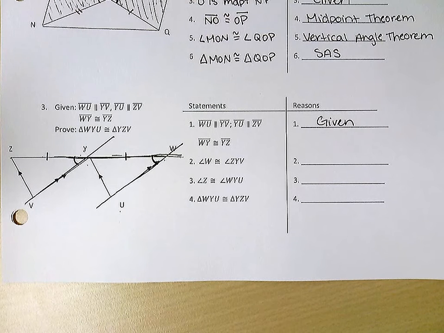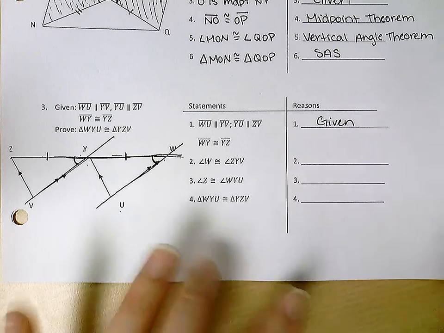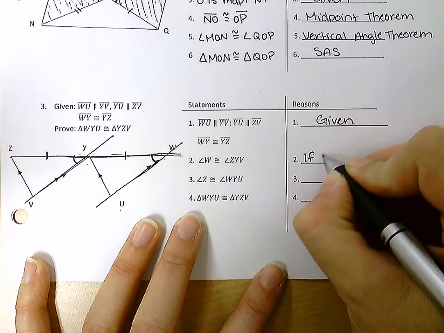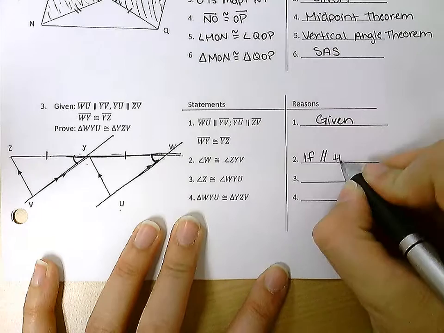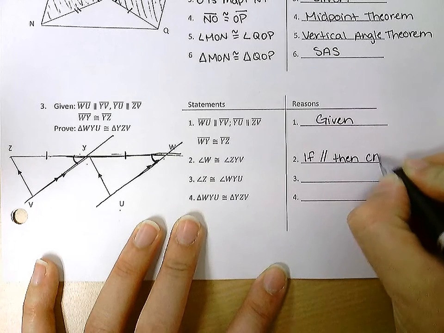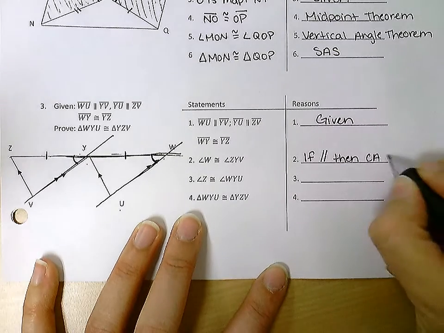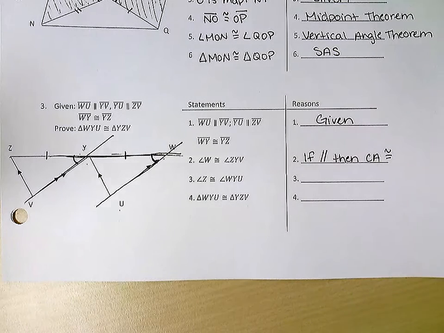So on the back of your property packet, we're using the statement that says if parallel, because you are given parallel lines. So if those lines are parallel, then we can say corresponding angles are congruent, because they were corresponding and they are congruent.